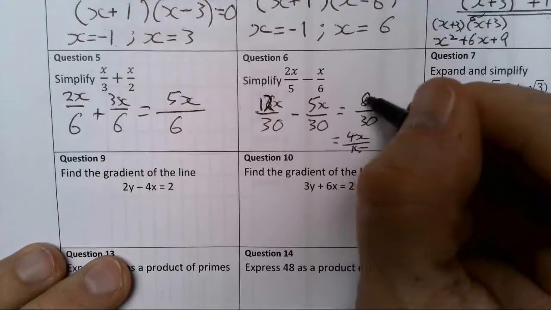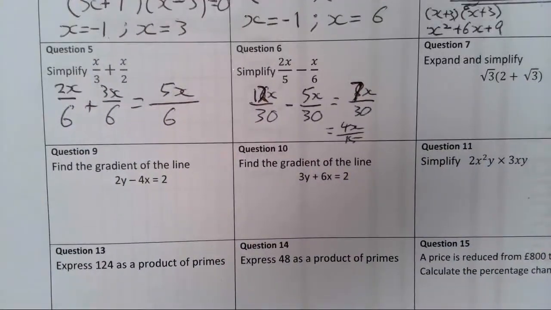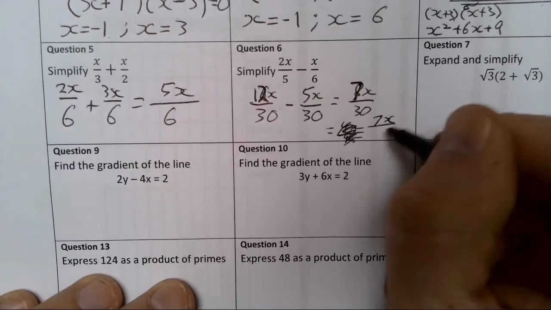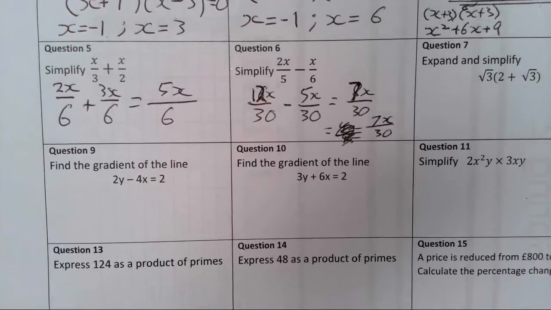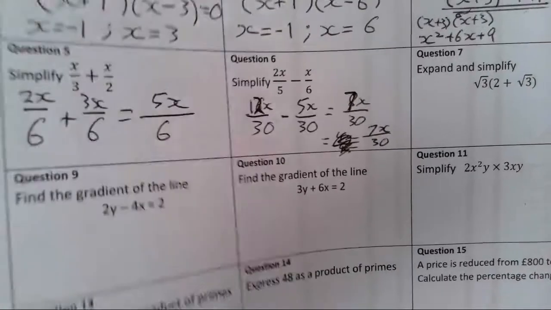12 take away 5 is 7. Good thinking. Yes, 7x, which just leaves it as 7x over 30. No simplification. Thank you. 12 take away 5, 7. Okay. Question 7.